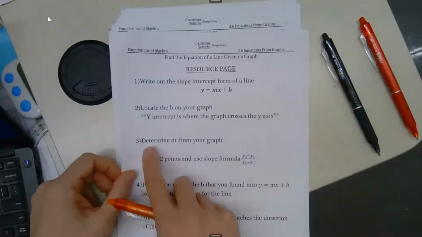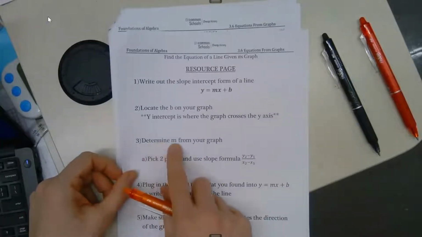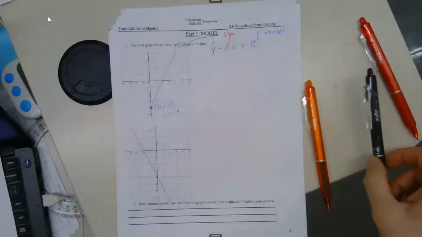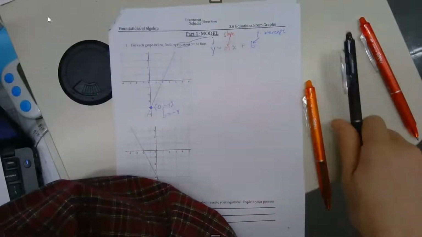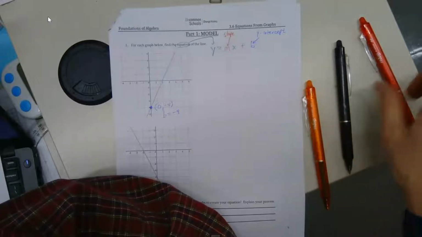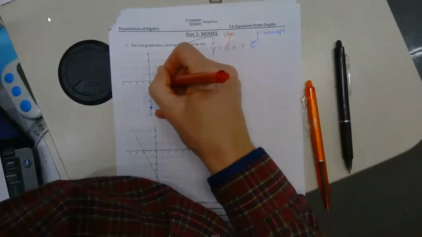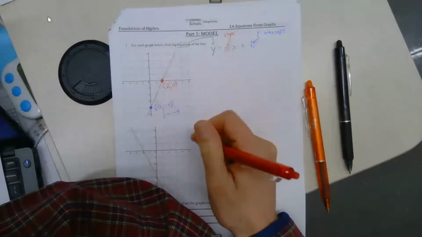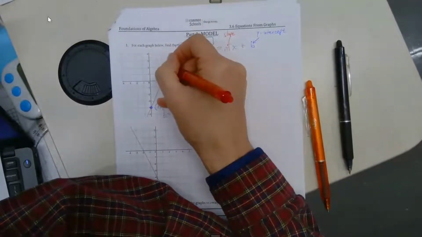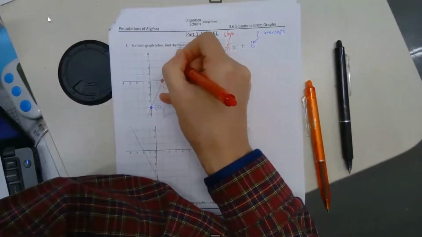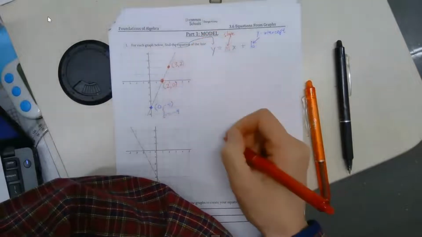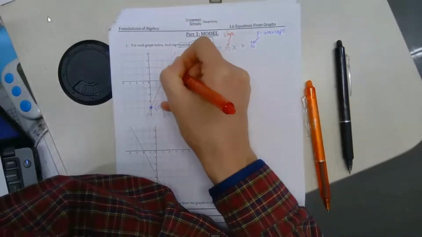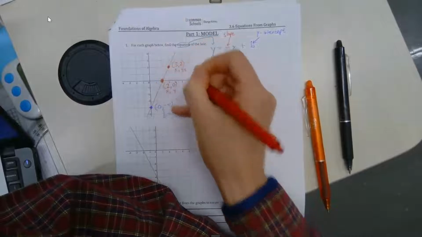Step 3, determine the slope from the graph. So I need to choose 2 points that I know. I'm going to choose this one, (2, 0), and this one, (3, 2), and label this as x1, y1, x2, y2.